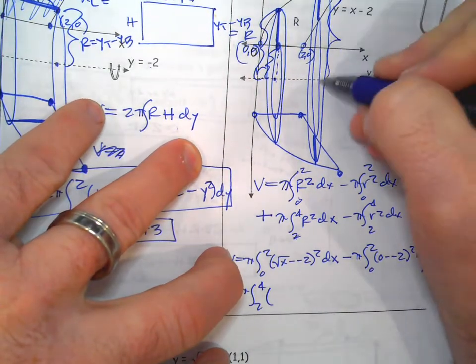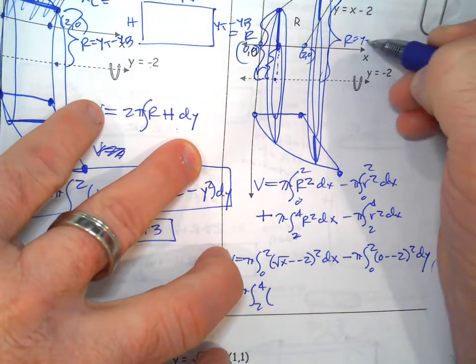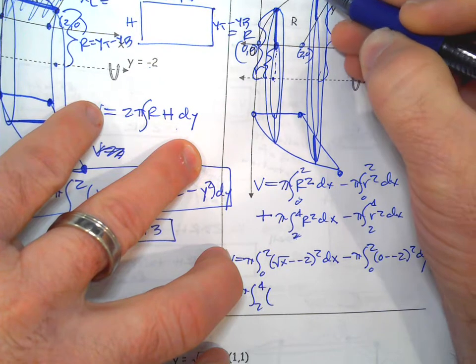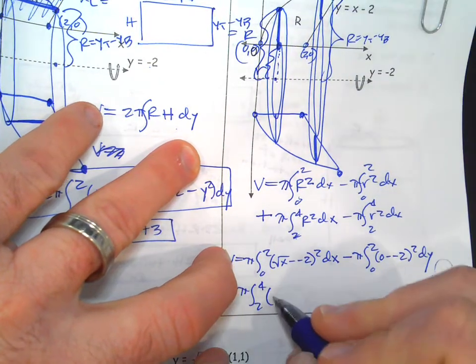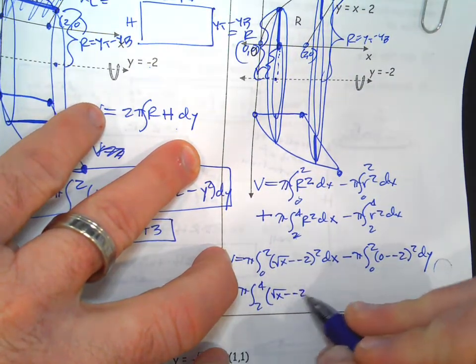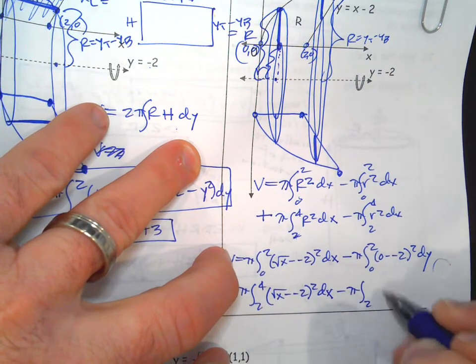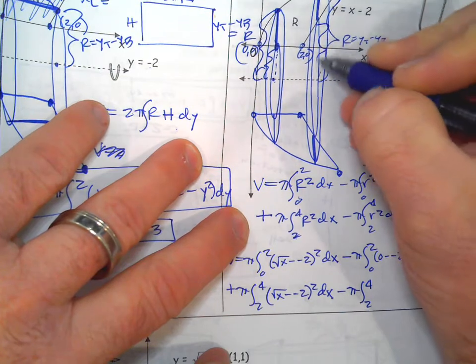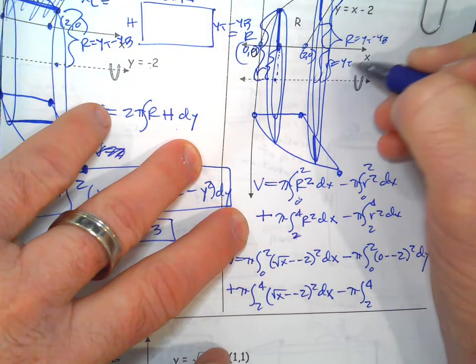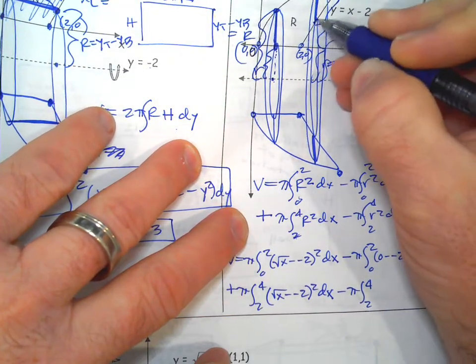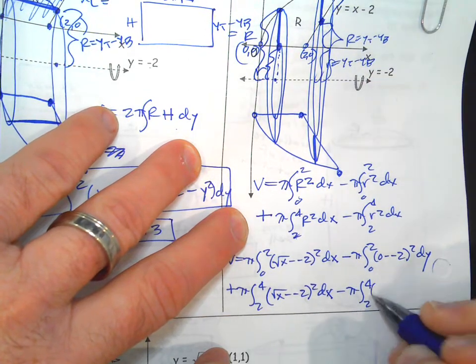This is the big radius here, y top minus y bottom. Y top is the square root of x still. So the big R actually stays the same for both of them. It's the little r on this one that changes. So little r is y top minus y bottom. Y top is along this line, in terms of x it's x minus 2.